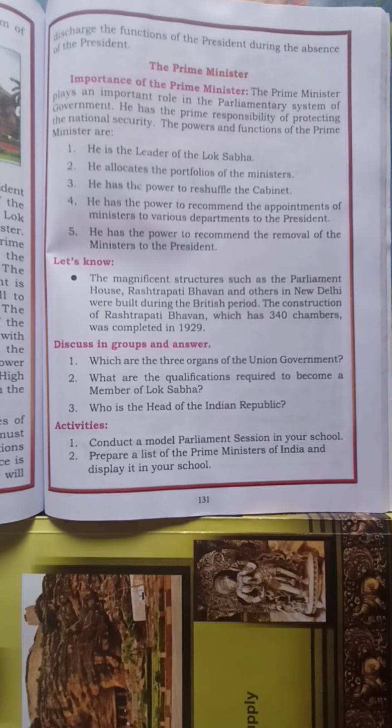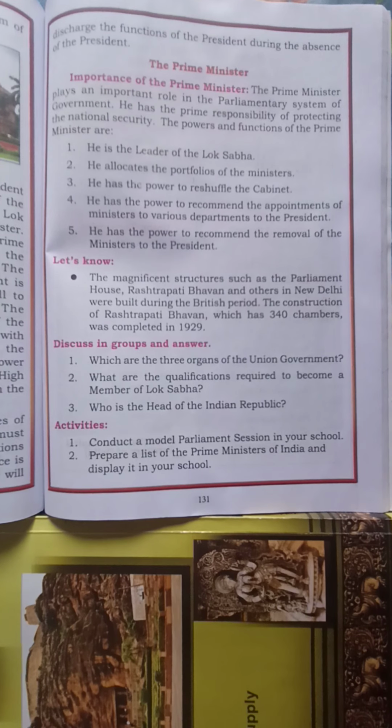So we have studied about the central government or the union legislature. Children, hope you have understood about the central government. So in the second video, we shall study about the state government and about the judiciary.